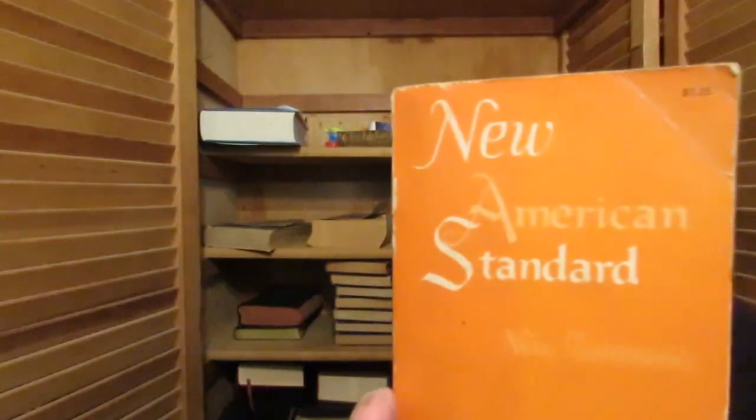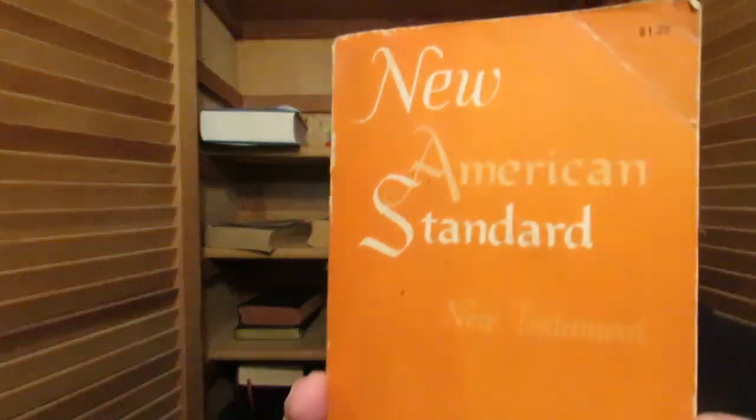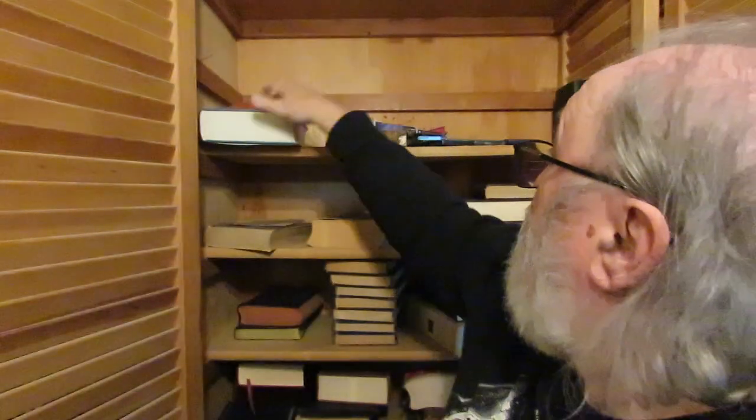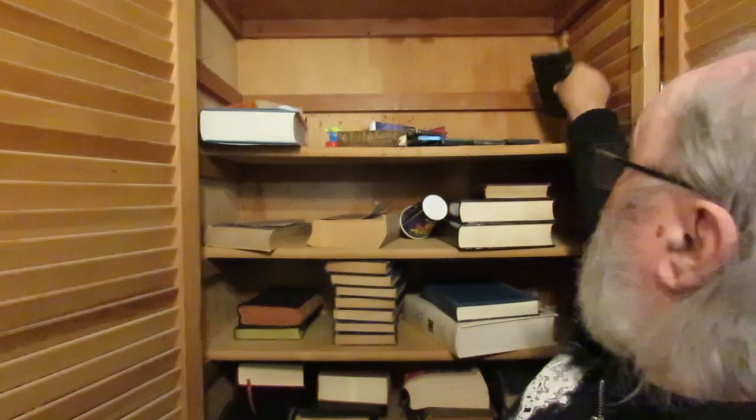This is an old New Testament, New Standard. I had this for almost 50 years. Back when I was in my early 20s, I worked in a steel factory at night, and I carried this around, and I read it. It's all underlined.